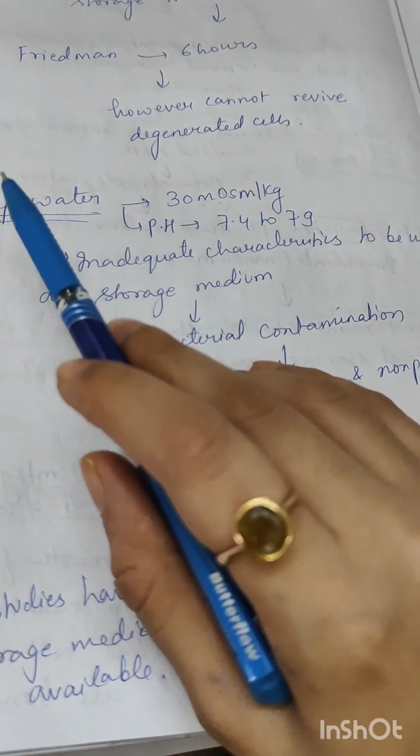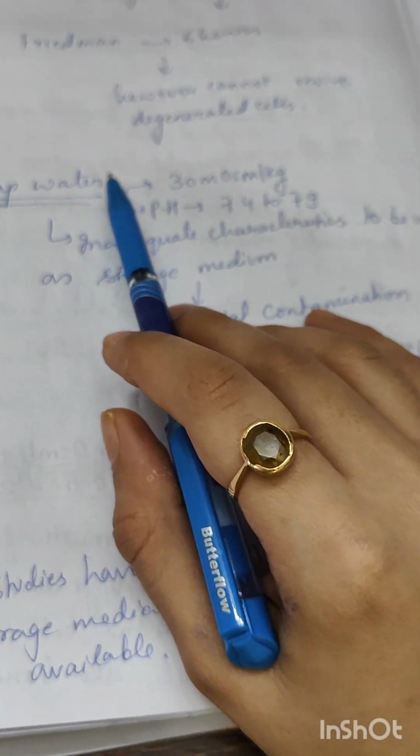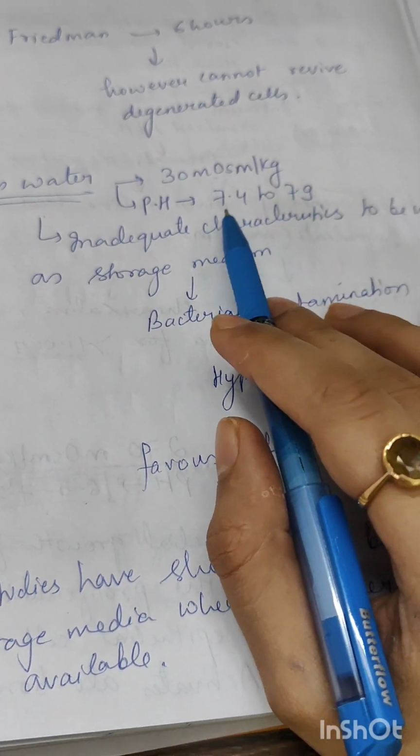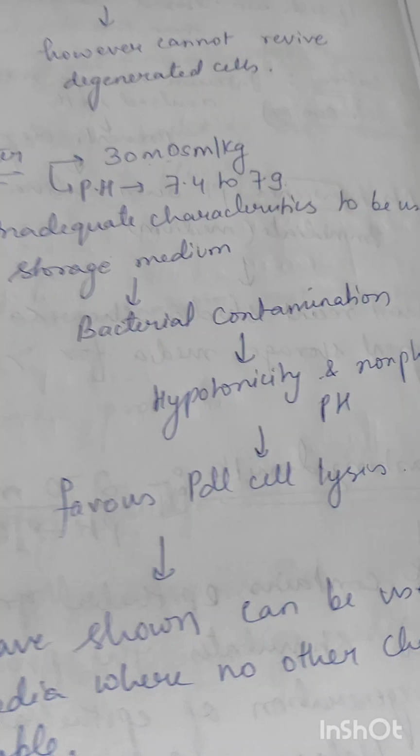Next is tap water. It causes PDL lysis, but it is only used because of its easy availability. 30 milliosmolarity, pH is 7.4 to 7.9.